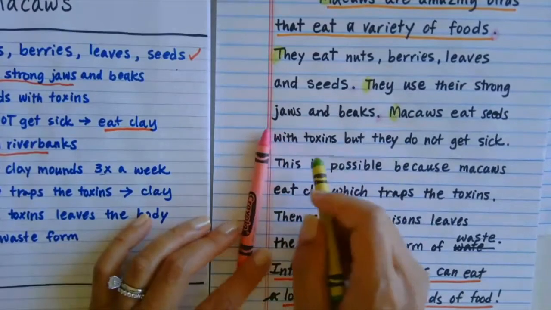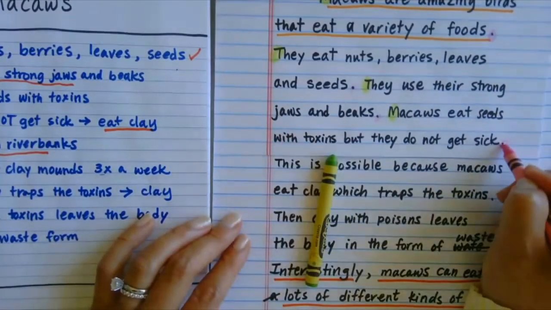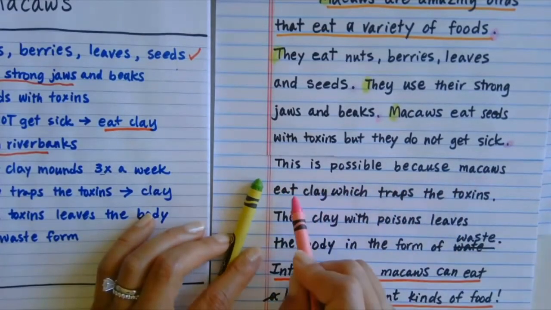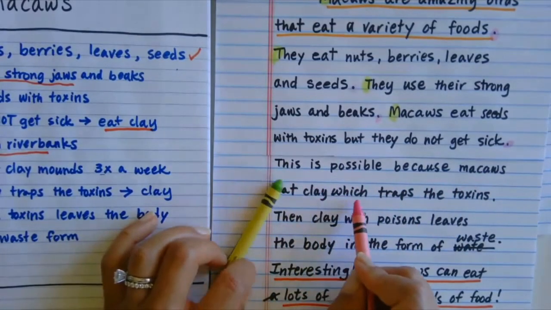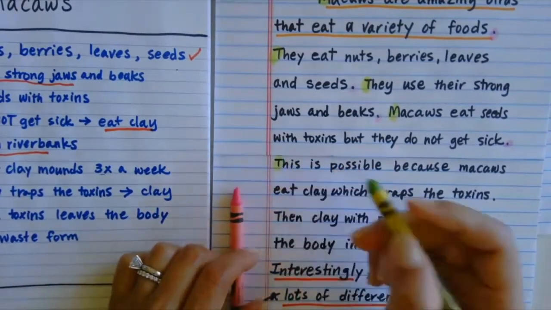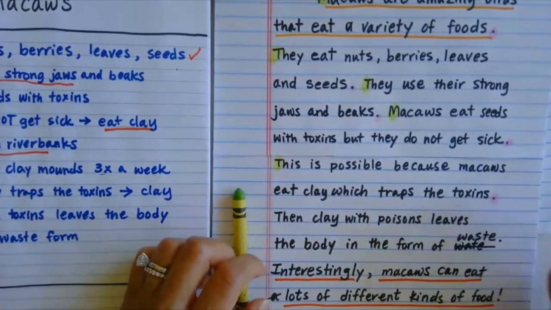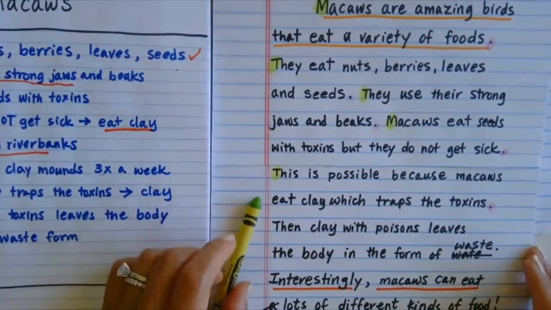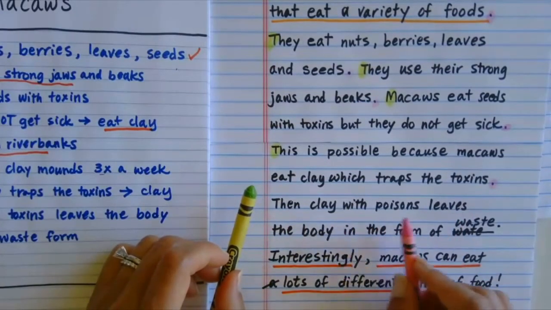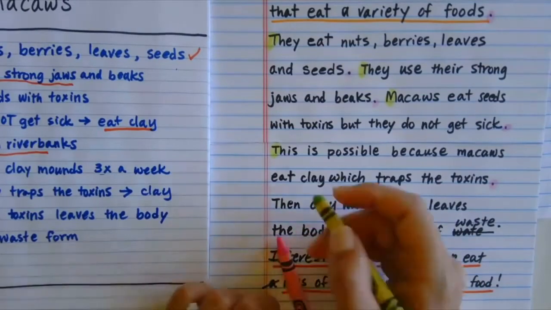Macaws eat seeds with toxins, but they do not get sick. This is possible because macaws eat clay, which traps the toxins. So I'm seeing another capital letter here, and a period right in here. Then the clay with poisons leaves the body in the form of waste.